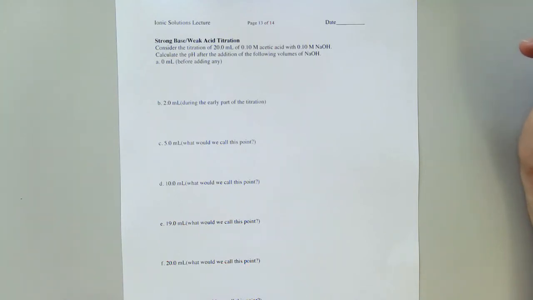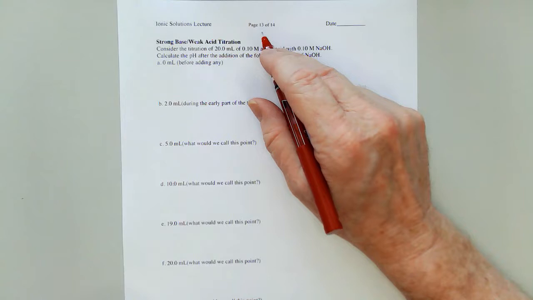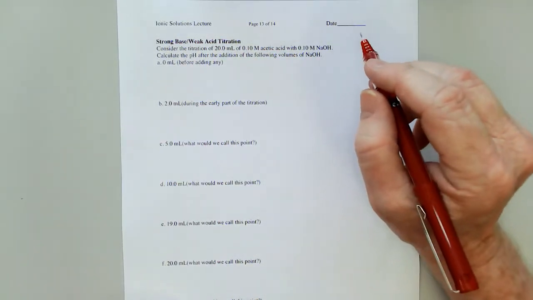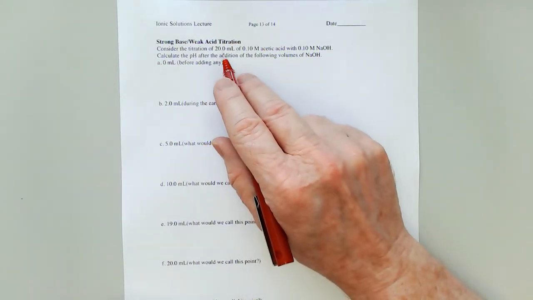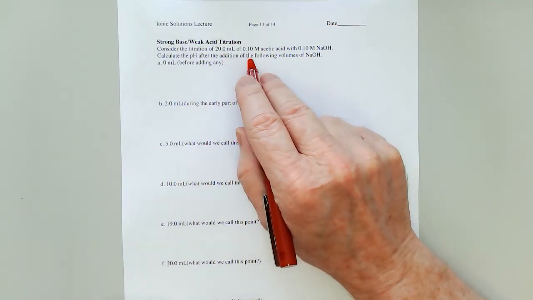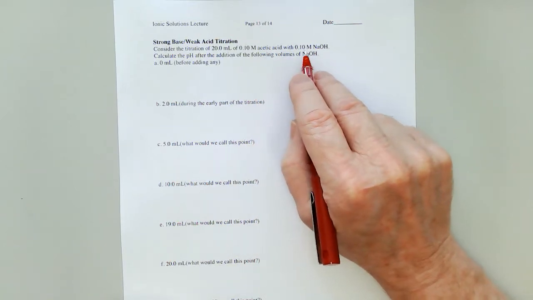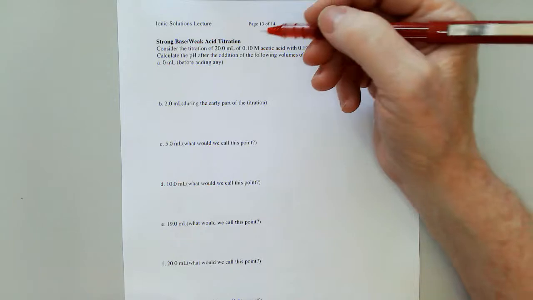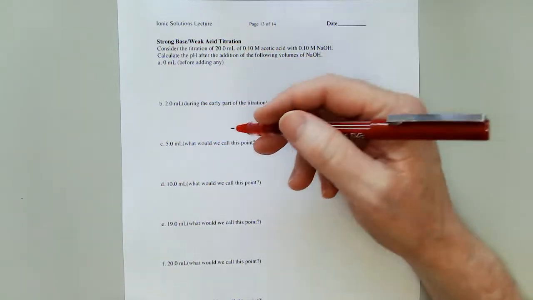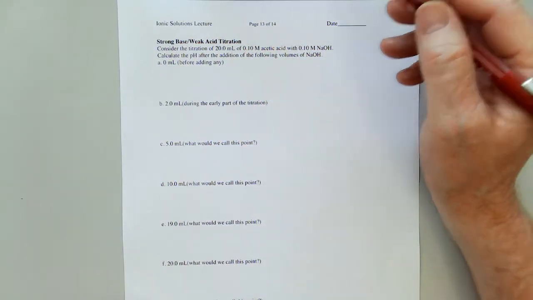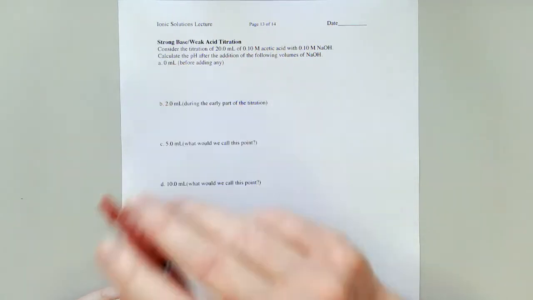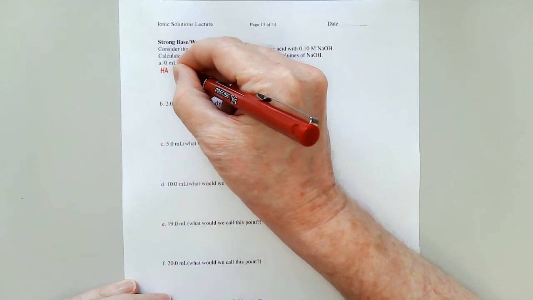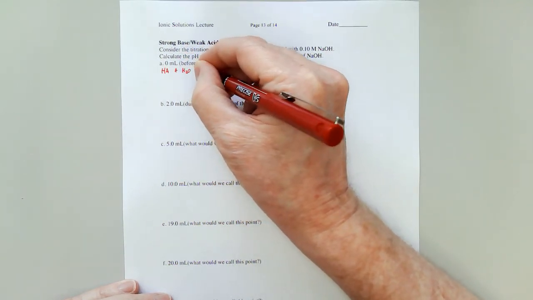So we're continuing on with this titration math. We're on page 13 of the Ionic Solutions lecture for AP Chem. And what we're doing is we're titrating 20 milliliters of 0.1 molar acetic acid with 0.1 molar NaOH. And we want to measure, or calculate, what the pH should be at each of these points.